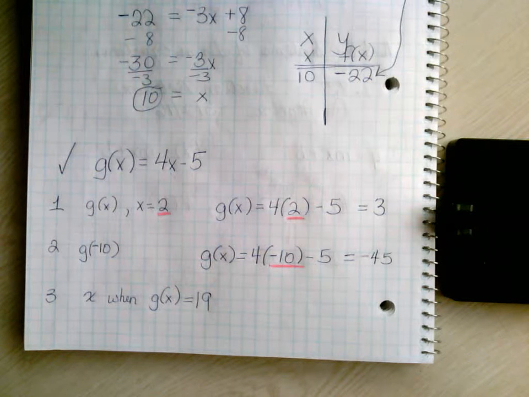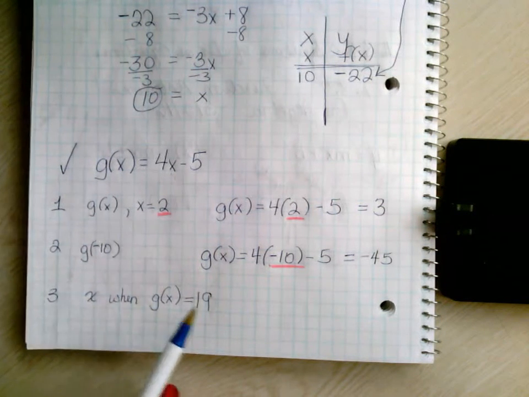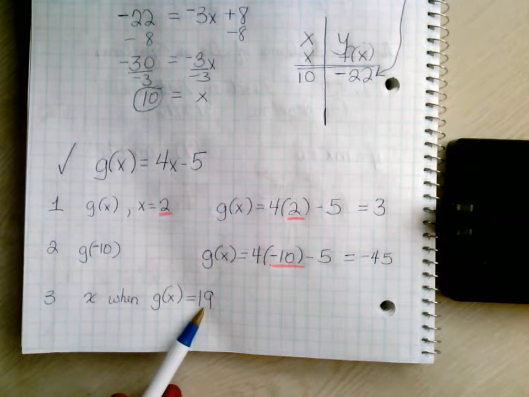If I am working with multiple functions, I need to know which one to use at which time. Assuming I'm in Algebra 1 or Algebra 2, you're going to use the g function for this and the f function for that. That's why you're seeing different letters preceding the names. Find the x value when the output is 19.